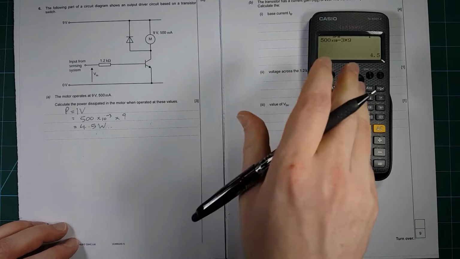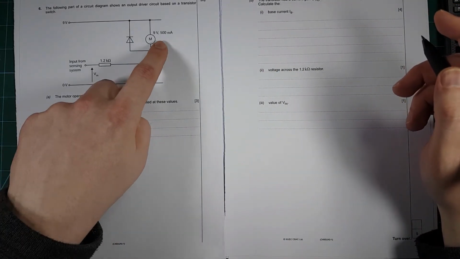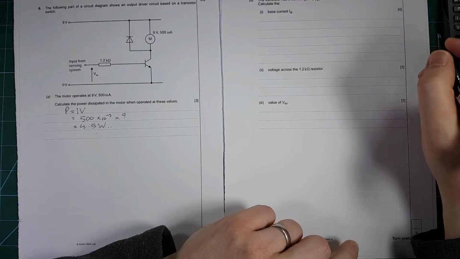And the unit is watts. Same as 4,500 milliwatts, just those two numbers added and multiplied together.